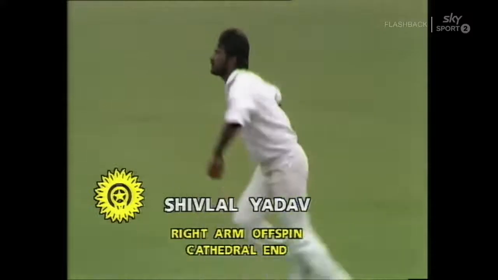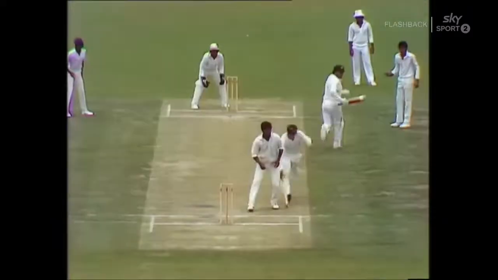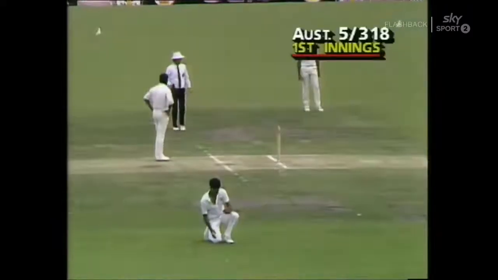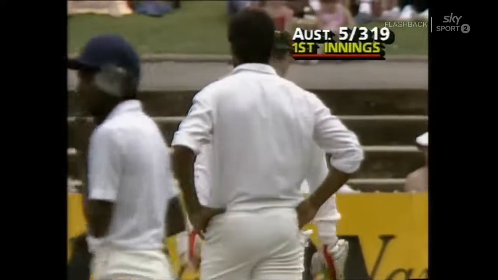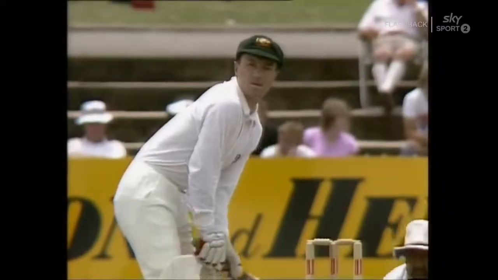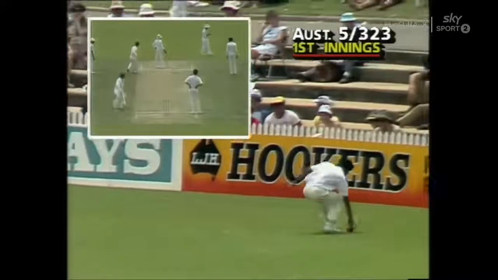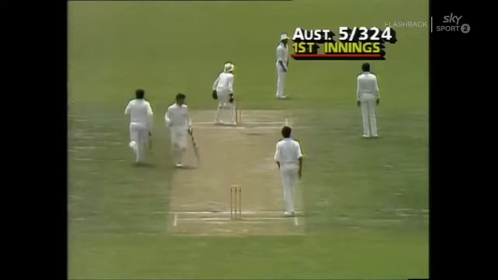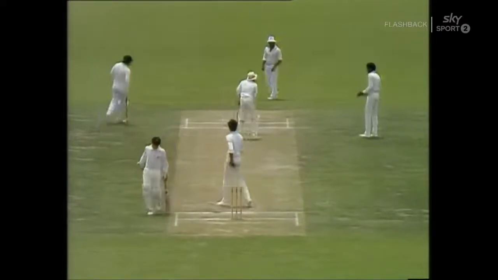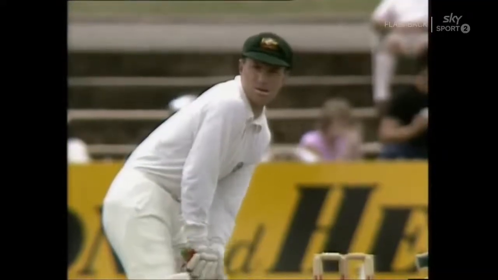Shivlal Yadav to Greg Matthews. And a quick run there. Matthews keen to get off the mark, but a very risky run. Certainly Greg Ritchie's not all that keen about it. Greg Matthews facing Ravi Shastri. He's away. He's got one. He's turning for two. There'll be an easy three here. Won't quite make the boundary. Chetan Sharma throws that one back over the stump, so it's an easy three. It's a nice start after lunch, whatever lunch may have been, probably fruit salad and ice cream.